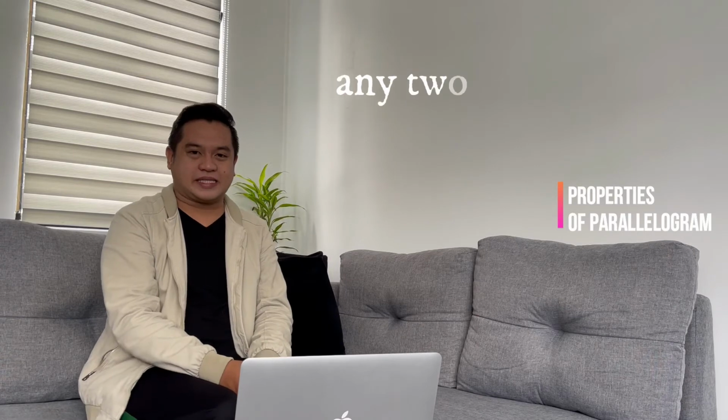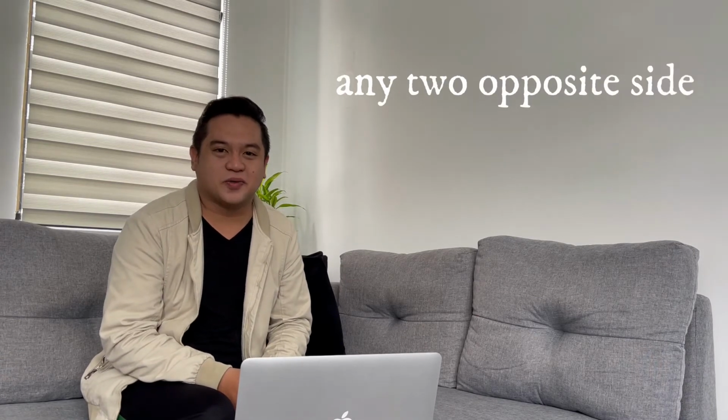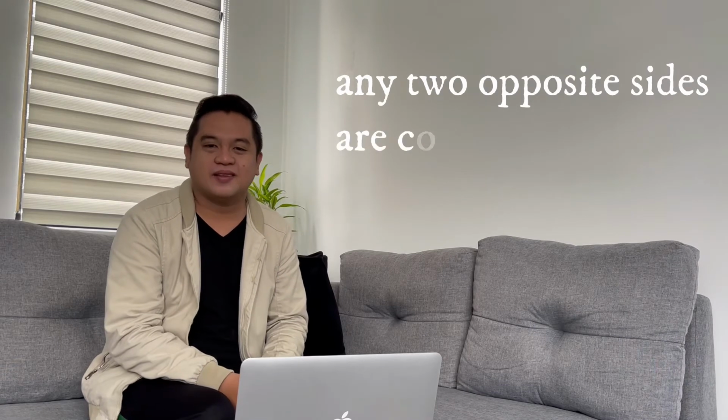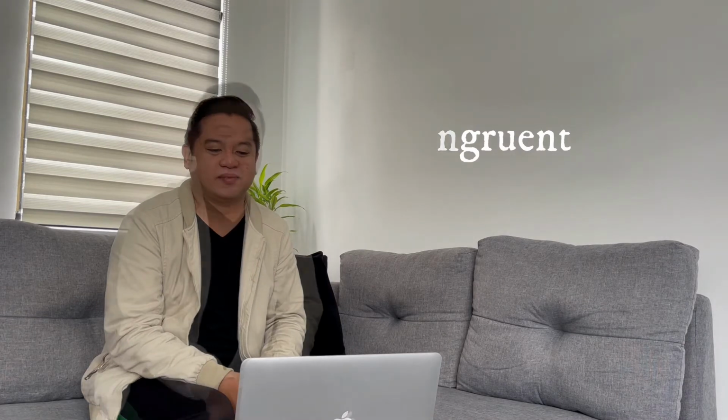Now let's talk about the properties of parallelogram. The first property states that any two opposite sides are congruent. When we say congruent, they have exactly the same measurement.